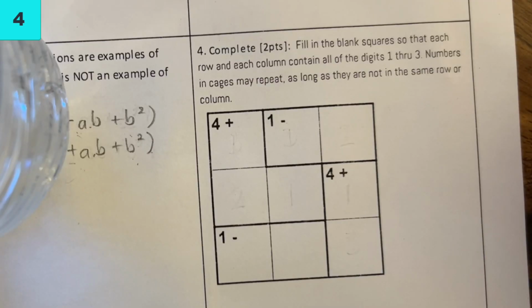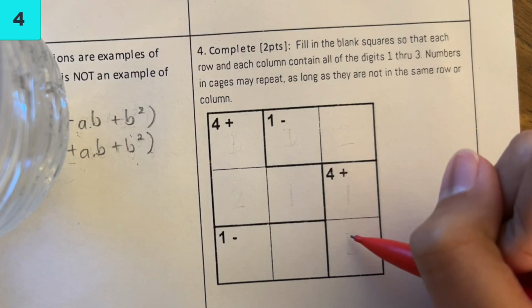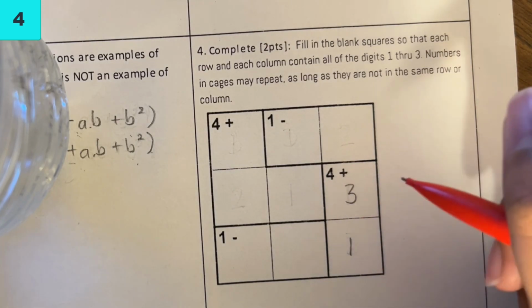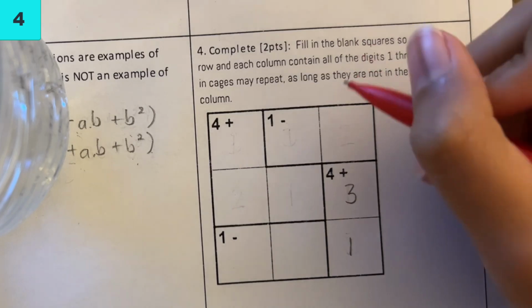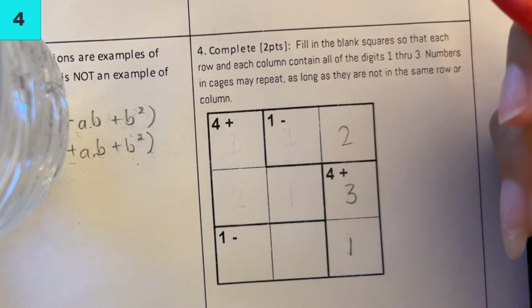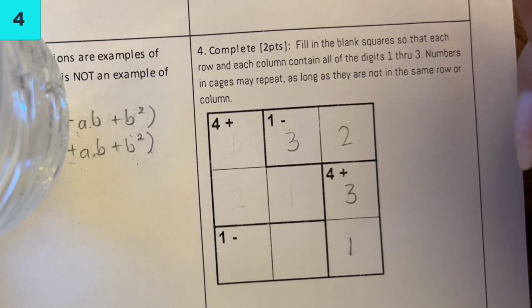The next one is can 1 2 3. So we can start right here. It's 3 and 1 because 1 plus 3 is 4. And then right here is 2. And right here is 3. I just guess.